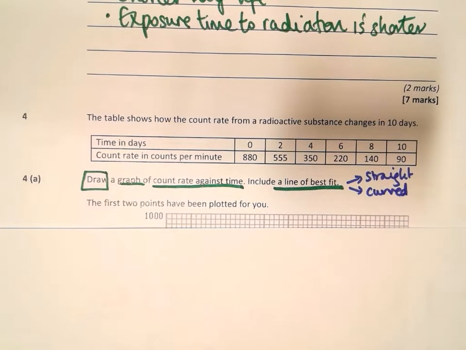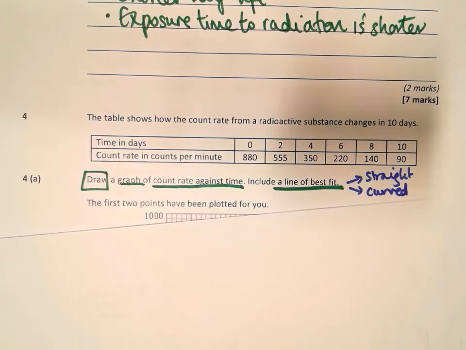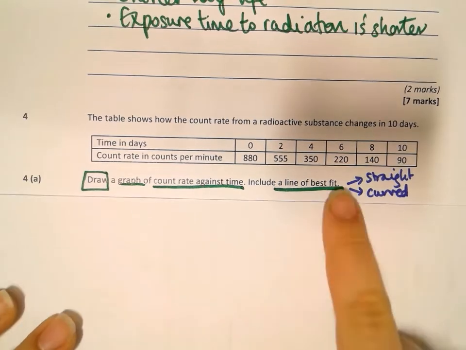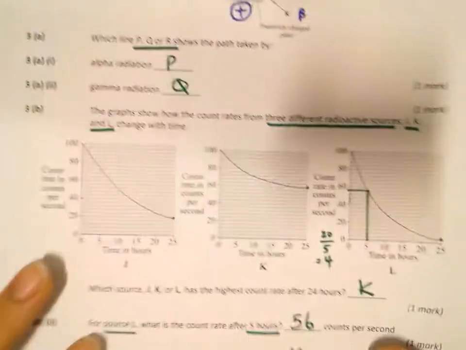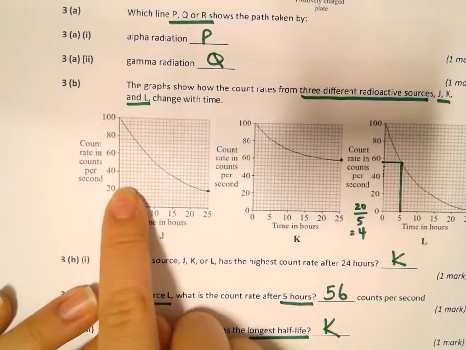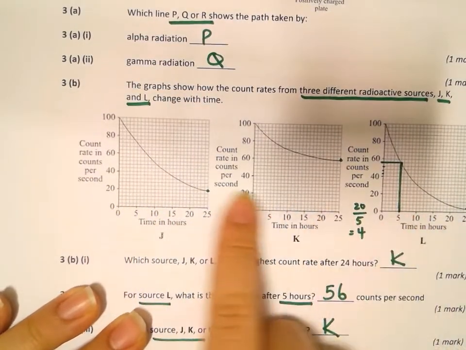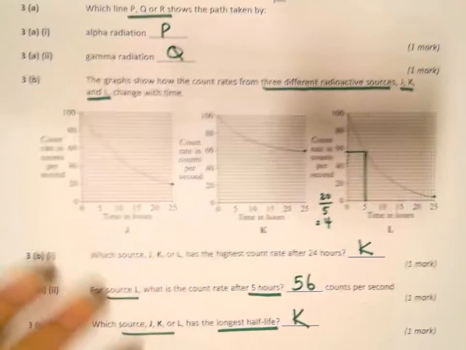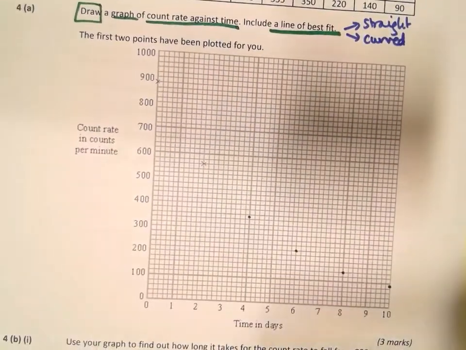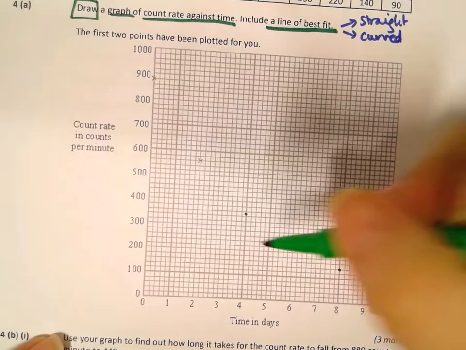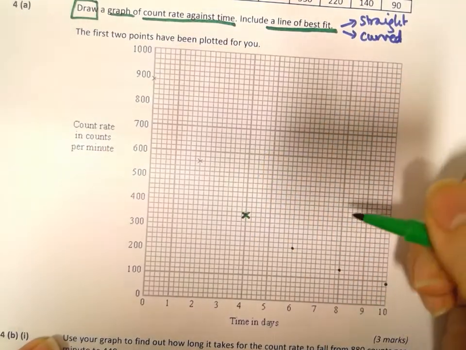You should try and plot them up, join them up as a straight line using a ruler, or curve using a free hand. And if you look at the half-life, the count rate versus time graphs already, you can see they're all curved. So you are actually expecting a curved graph. So I have already plotted my points, but remember we're doing crosses for plots.